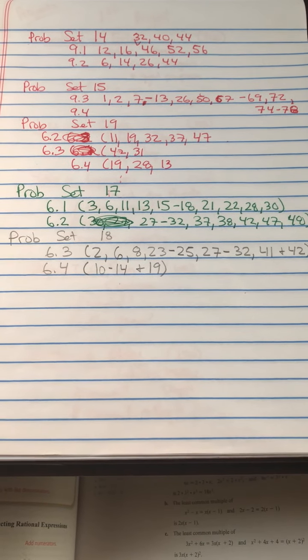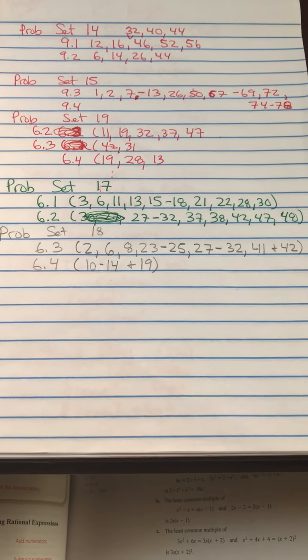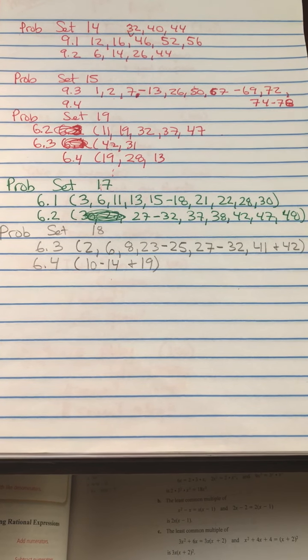If you're doing WebAssign, you're doing problem set 18. It's due Thursday at 6. If you do them in the book, 6.3 and 6.4, and there are the numbers. All right, let me find a clean page and we'll get started.